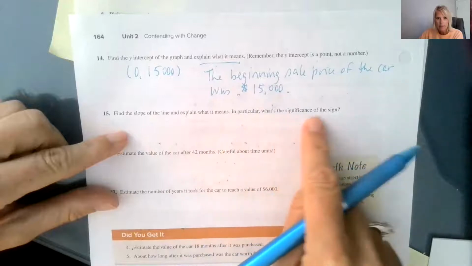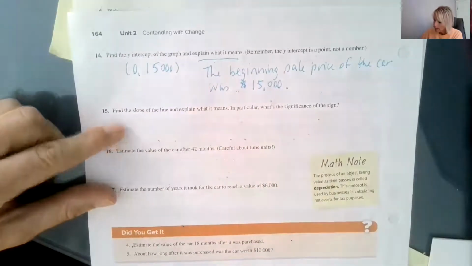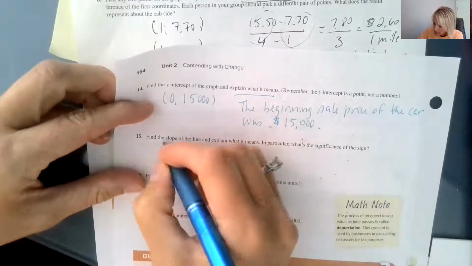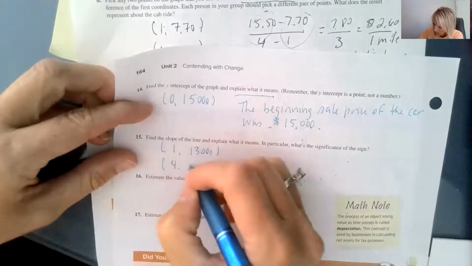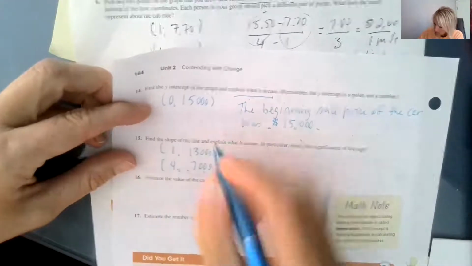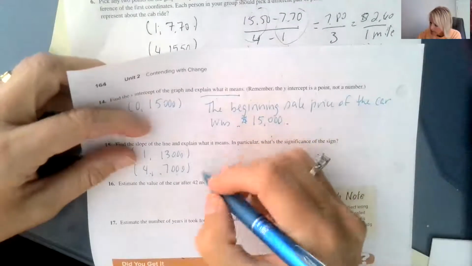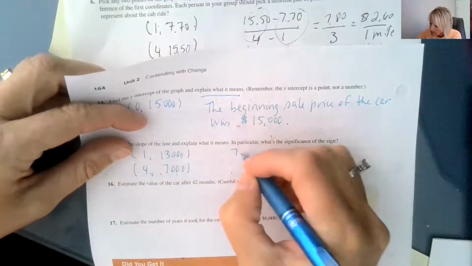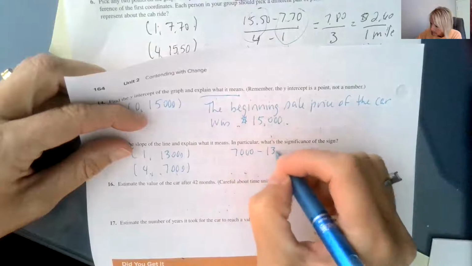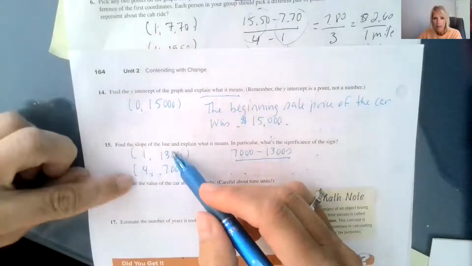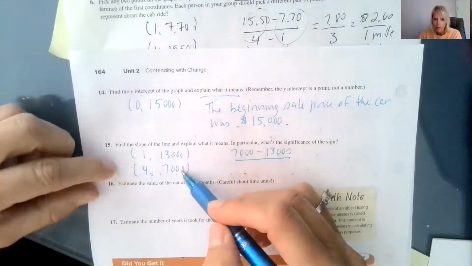Find the slope of the line and explain what it means. In particular, what's the significance of the sign? Okay, so the slope of the line, I'm going to pick 2 points. I'm going to pick 1 and 4 again, just like I did in the last example. Those are 1 and 4. Again, I have to take a difference in my second coordinate. So 7,000 minus 13,000. And notice, I didn't just pick largest minus smallest because they go opposite this time. So I chose 7,000 minus 13,000.